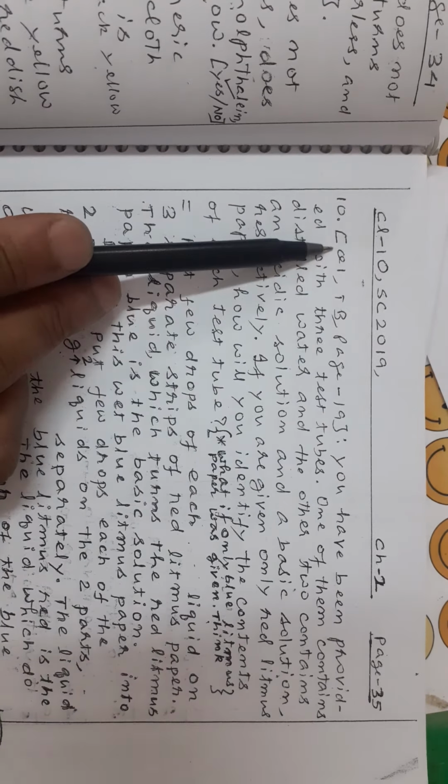This is important. This is question number 1 in your textbook, page 19, okay? You have been provided with 3 test tubes. One of them contains distilled water, but we don't know which one. The other 2 contain acidic solution and basic solution respectively. But the problem is we don't know which is which. They did not label it. They did not write on the test tube.